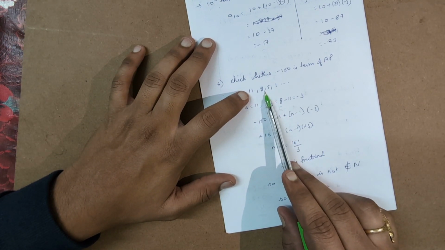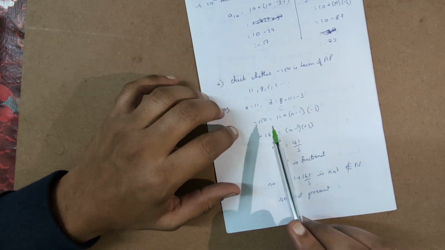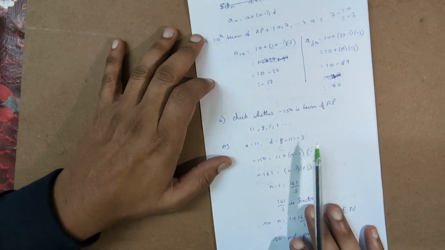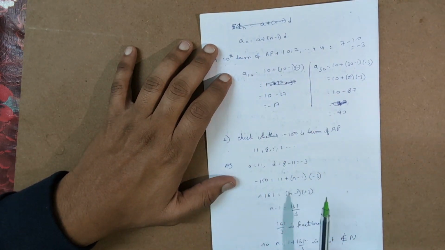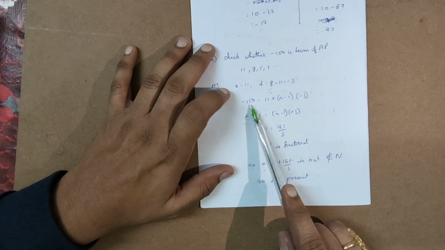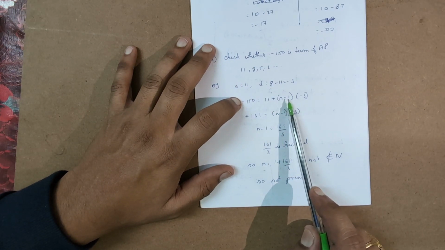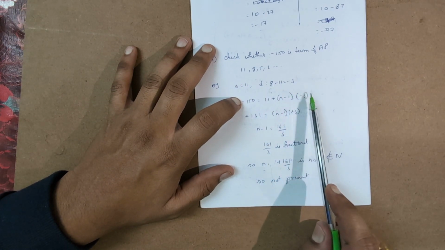I'm taking these two. So second minus first, 8 minus 11. D value is minus 3. So what is the AN formula? AN is equal to A plus n minus 1 into D. In the same way, A becomes AN, that is the term, minus 150 equal to A plus n minus 1 into D. D we know is minus 3.